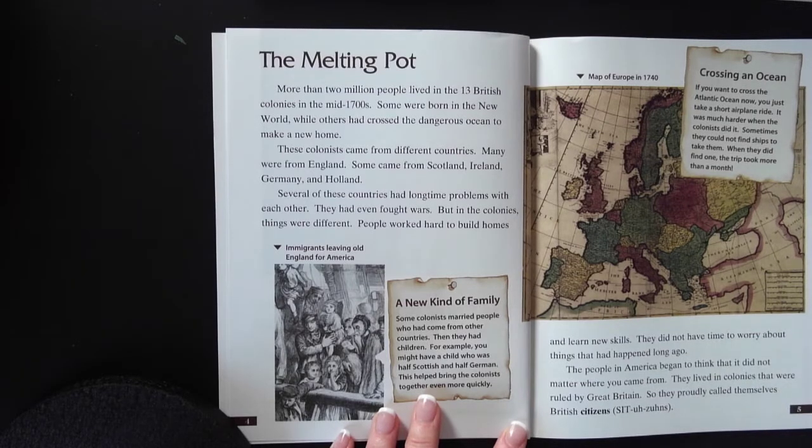Now, boys and girls, I want to stop here because I want you to think. This is just a small look at colonial America, and it's the 13 British colonies. But they were not the only people living here.